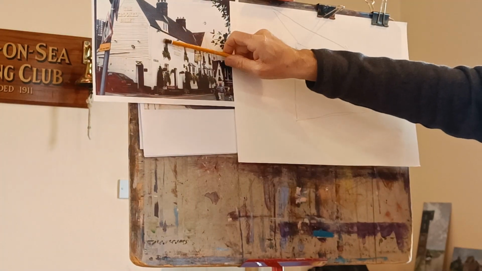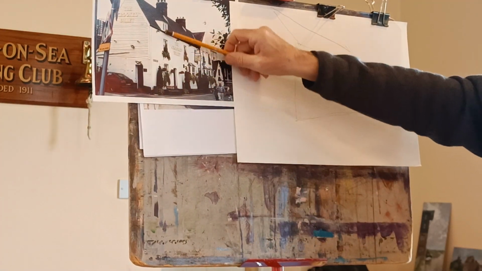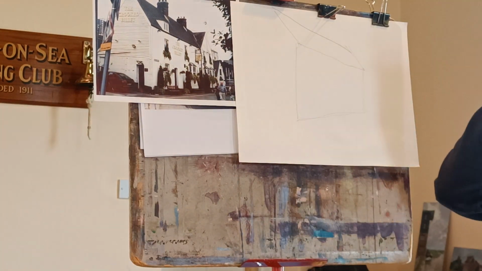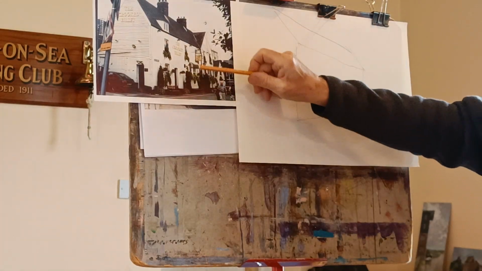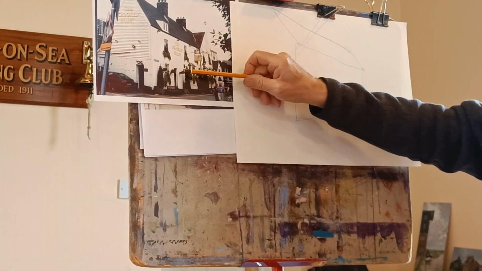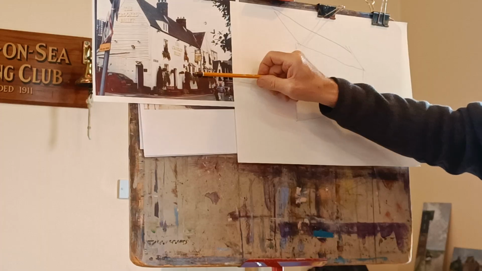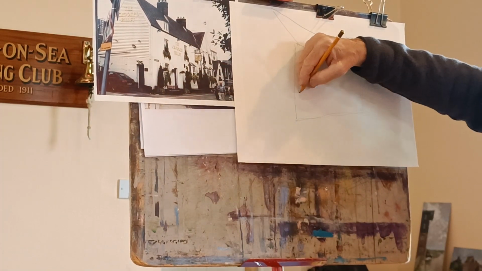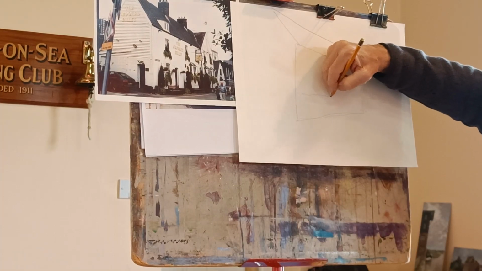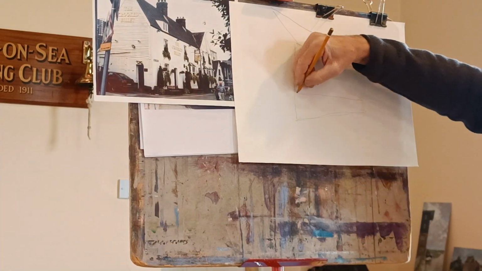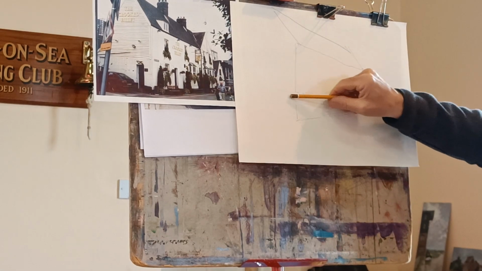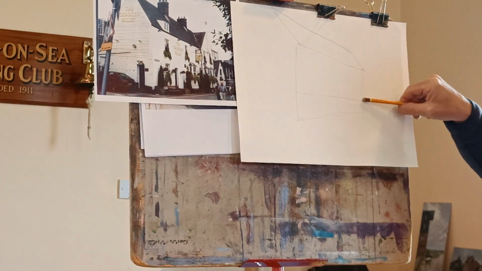And then when it comes to drawing in windows and other features, where my eye level is in the scene, I think my eye level is about here, perhaps. The thing about the eye level is that everything would appear horizontal on that level.